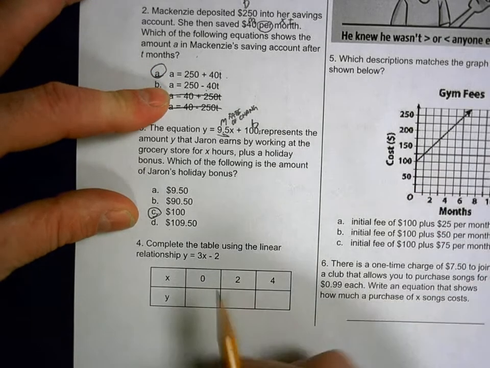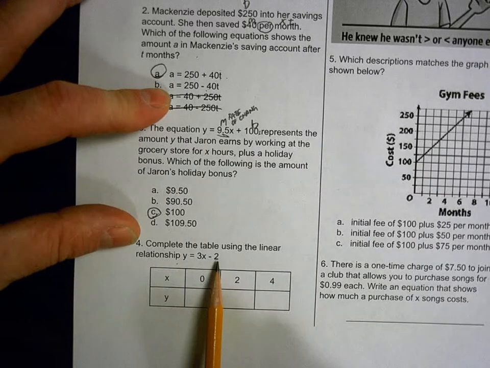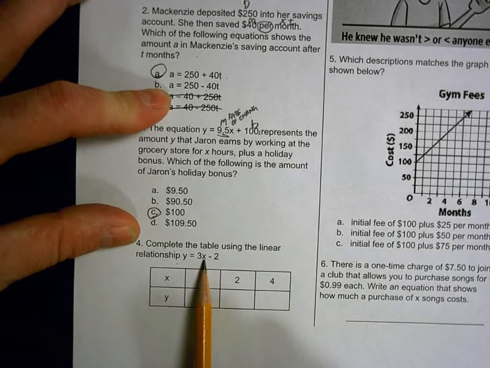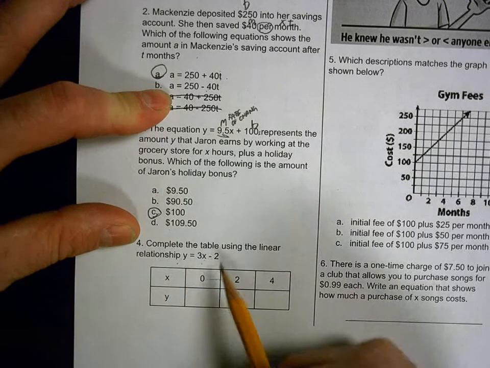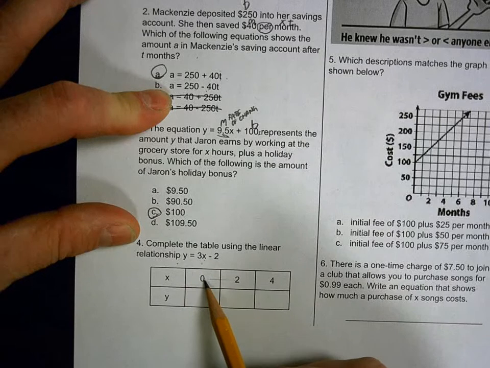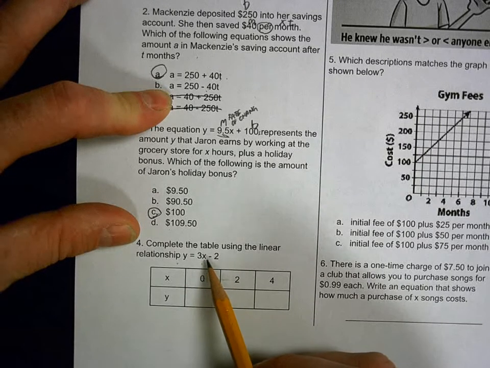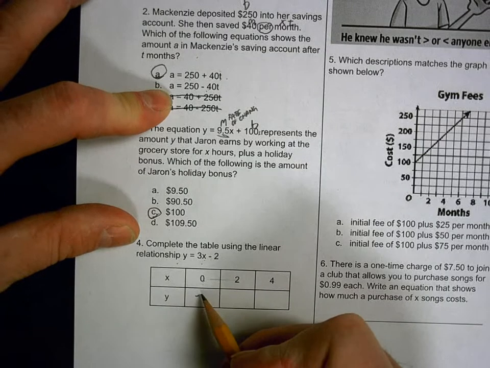Okay, for these kinds where you have the equation given, all you have to do is plug the known variable in. In this case, x is our known variable. So we're going to plug x in. So when we go down here, 3 times 0 minus 2. Well, 3 times 0 is 0. Minus 2 is minus 2.